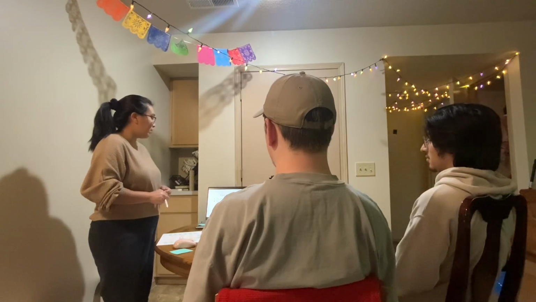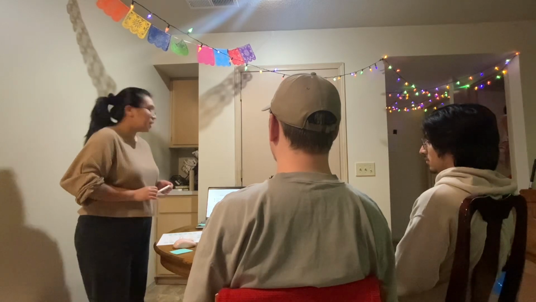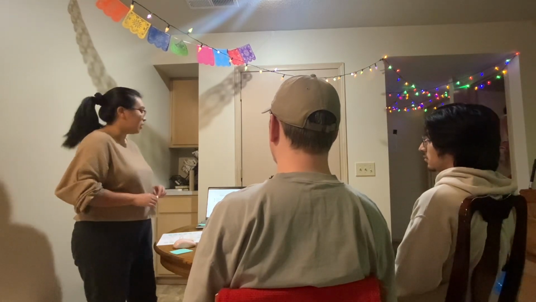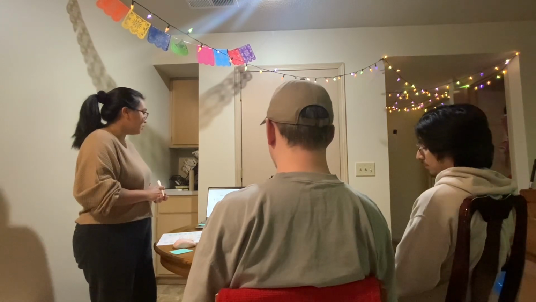Today we have a bell ringer. It is an open word sort. So what this is, it's an activation strategy prior to our unit so we can start thinking about the vocabulary that we're going to use.